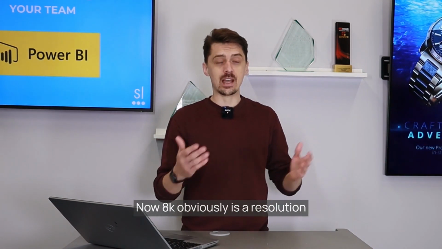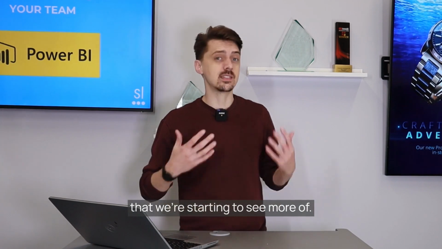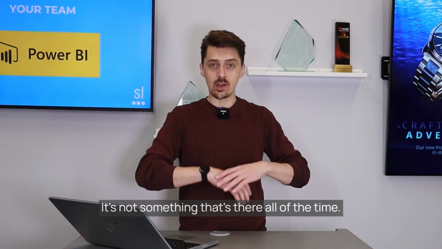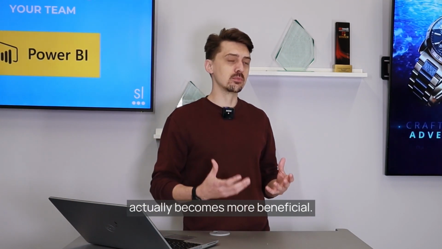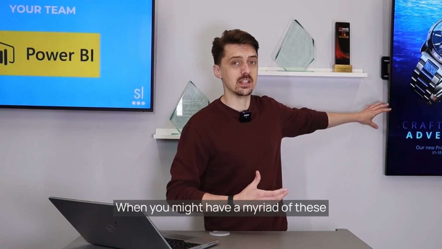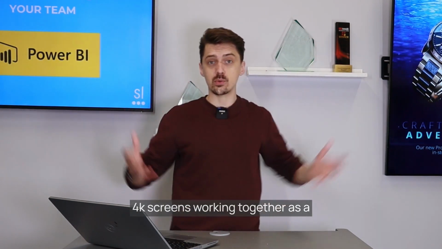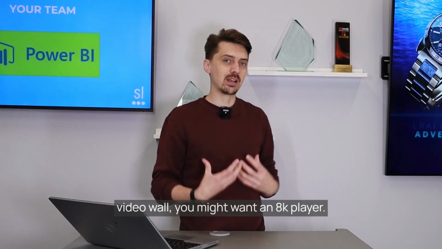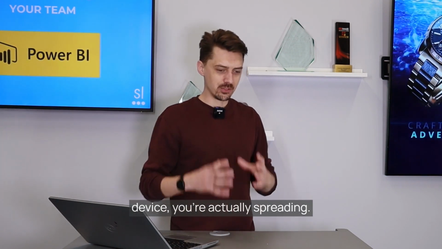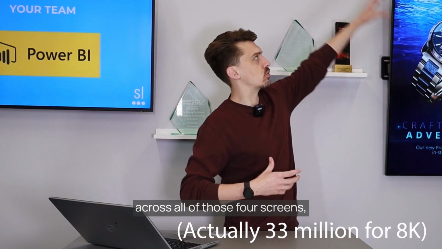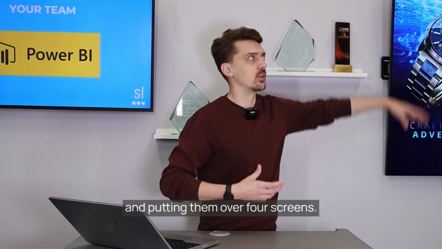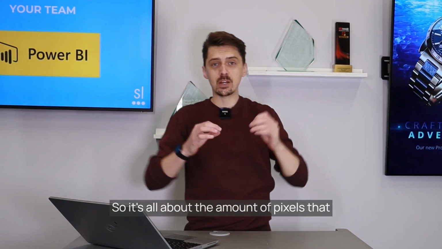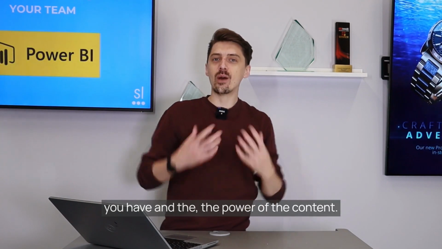as technology progresses. Now, 8K obviously is a resolution that we're starting to see more of. It's not something that's there all of the time. It's definitely a lot more kind of unique or bespoke. That actually becomes more beneficial when you might have a myriad of these 4K screens working together as a video wall. You might want an 8K player. So when you take this player or device, you're actually spreading what would be 16 million pixels across all of those 4 screens, rather than taking the 8 million of 4K and putting them over 4 screens. So it's all about the amount of pixels that you have and the power of the content.